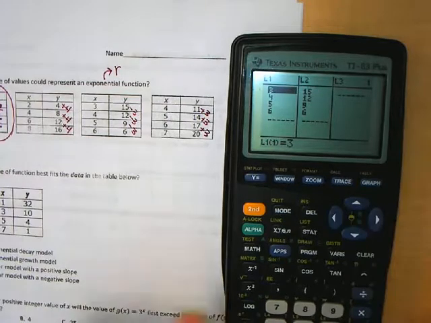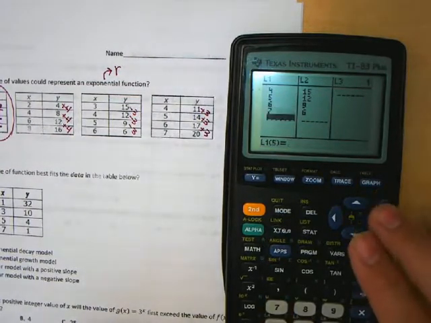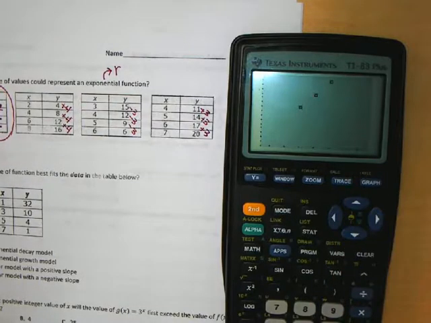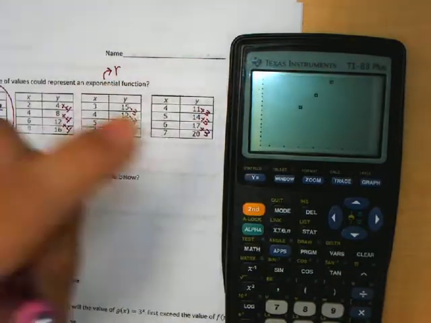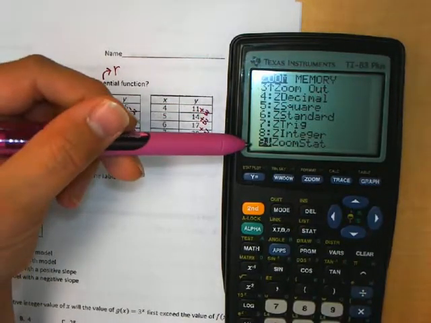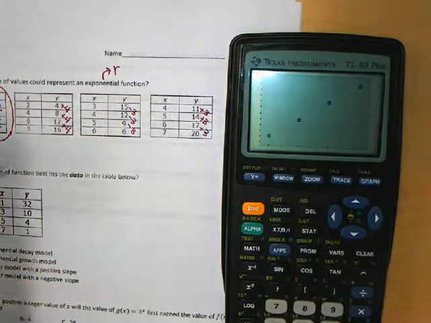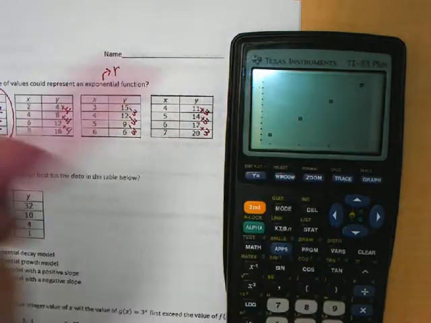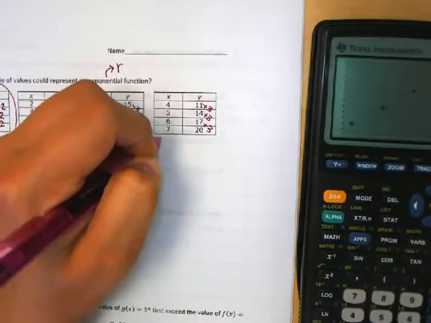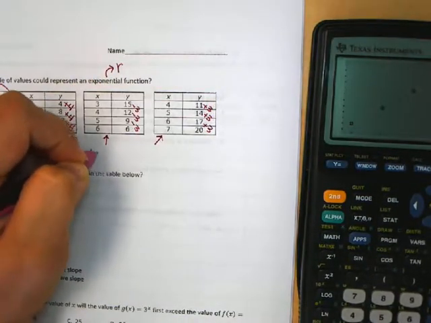So just to be sure, let's check. 4, 5, 6, 7, 11, 14, 17, and 20. We hit graph. I'm not seeing all my points, so zoom stat. Hit enter, and we are seeing that line. So all 3 of these are giving me linear instead of exponential.